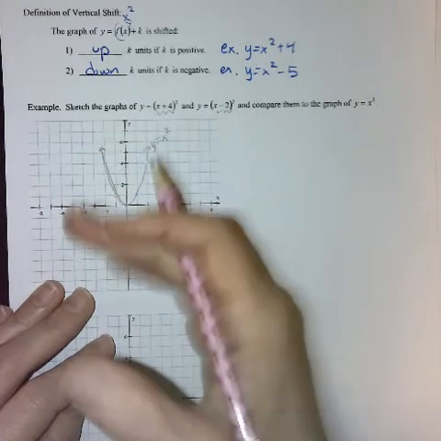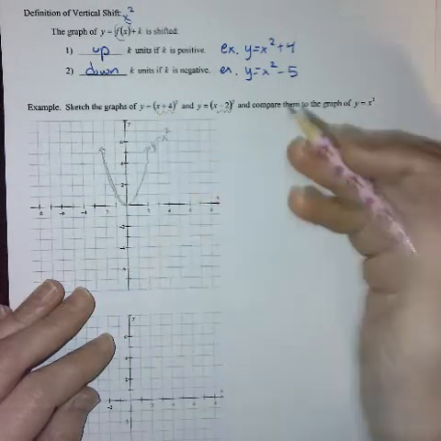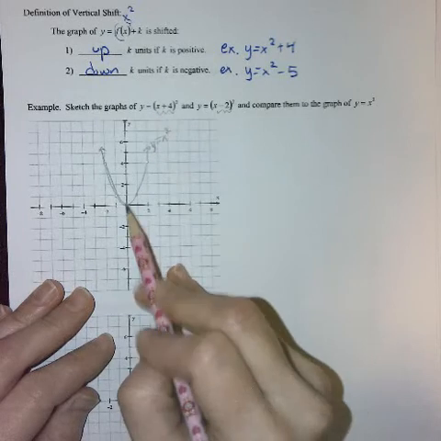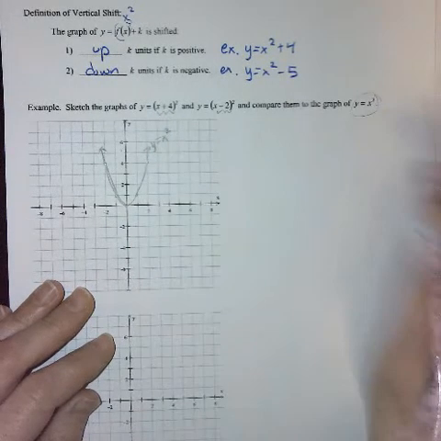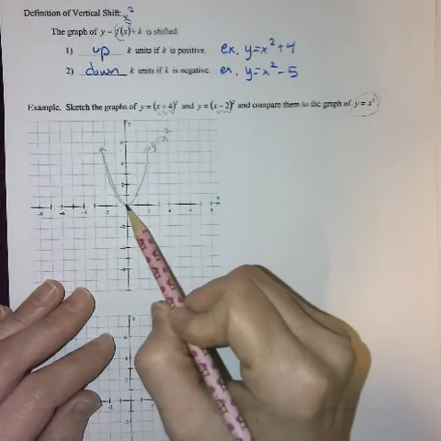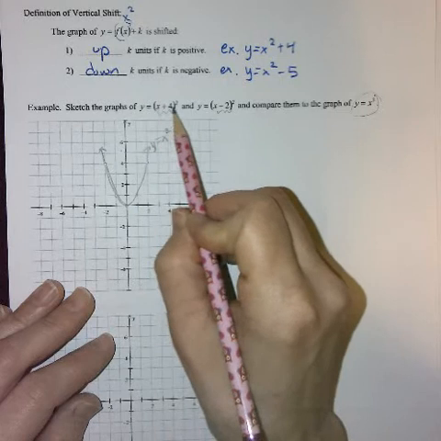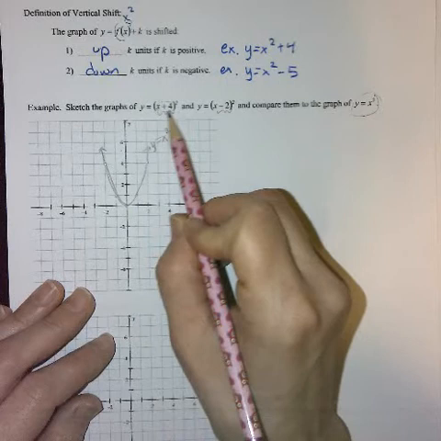So this is affecting x. So if you think about your original input, for this one, when you get 0 squared and get 0, what number is going to make this plus 4 balance out so you get 0 squared? And of course it's negative 4.